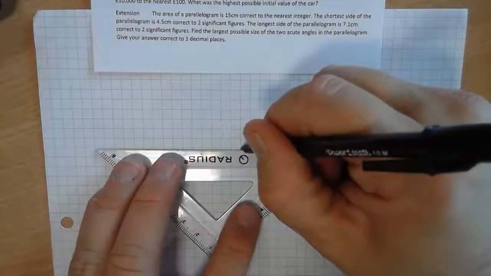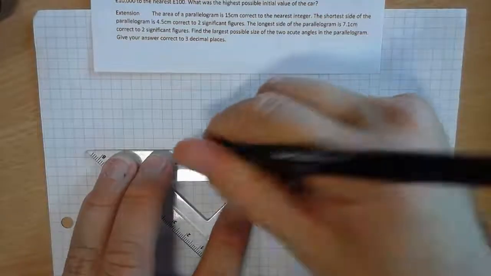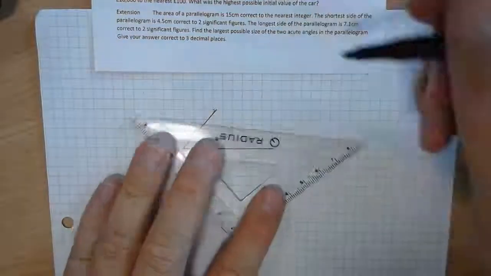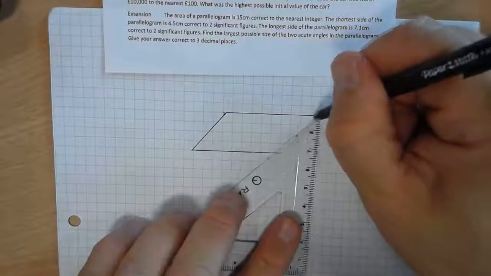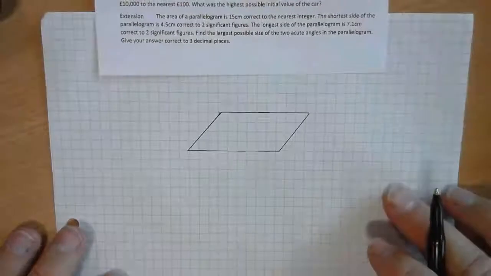So the first thing is, it's very wordy, and it's going to help me to draw a diagram. And that's a general good idea for a tricky problem-solving type question. So here we go. I'm going to just draw out a parallelogram. Make it a bit bigger. It doesn't have to be super accurate at all. Okay, just a general sketch.